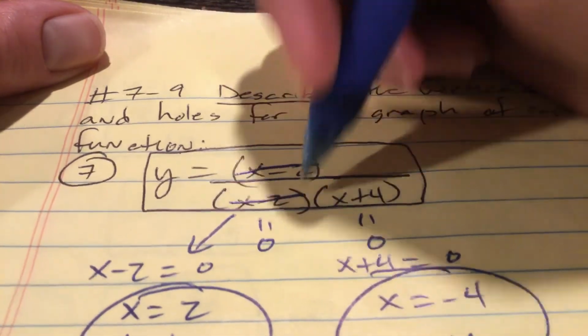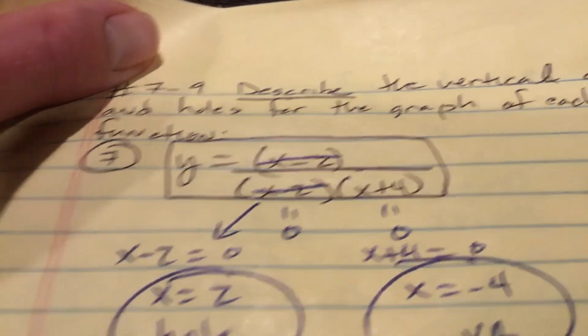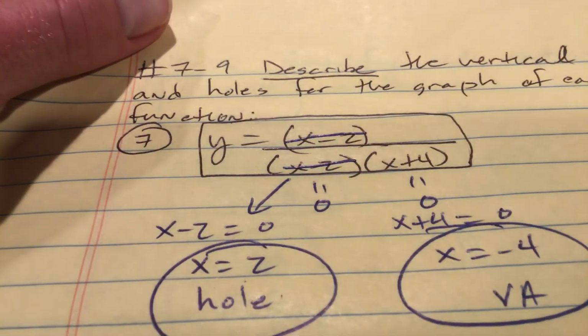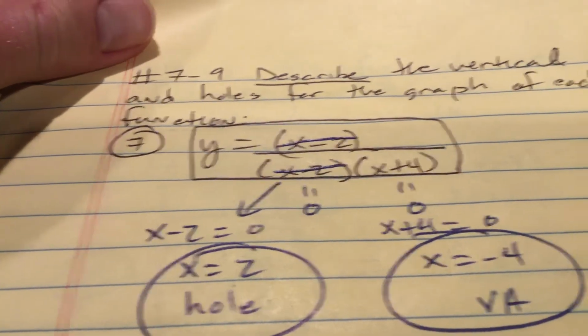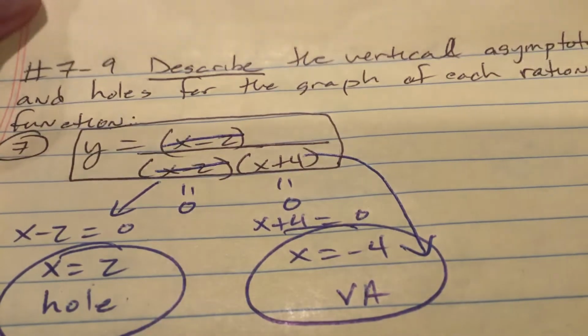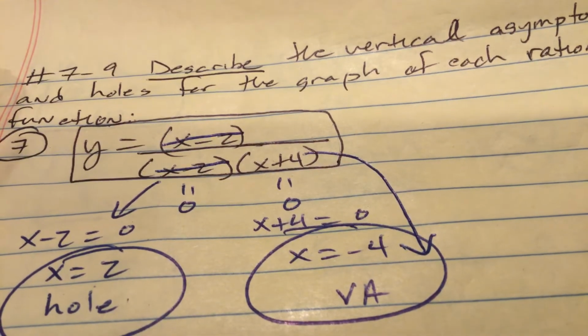The x minus 2's cancel. From the game plan, if you have turned it in, you know that if something gets canceled or covered up, it is a hole. You can cover holes up. Something that does not get canceled, well, then it is a vertical asymptote. x equals -4 is a vertical asymptote. And that's the name of the game on 7 through 9.